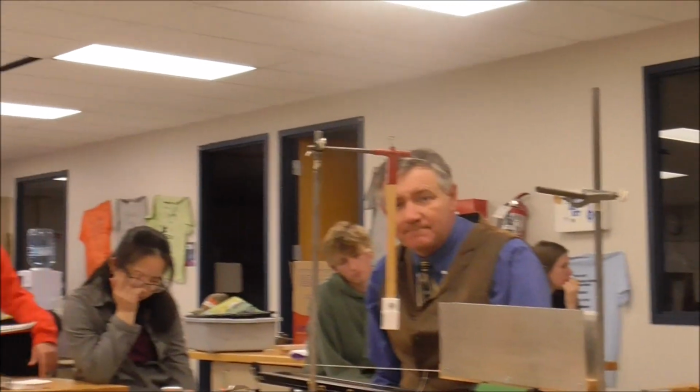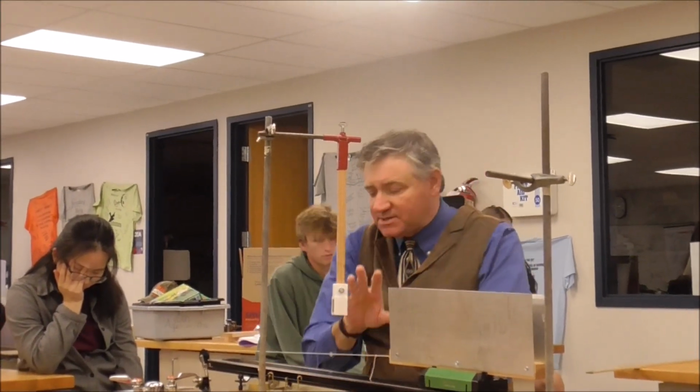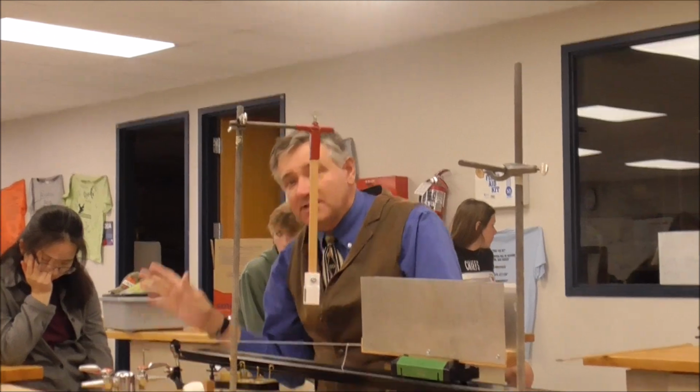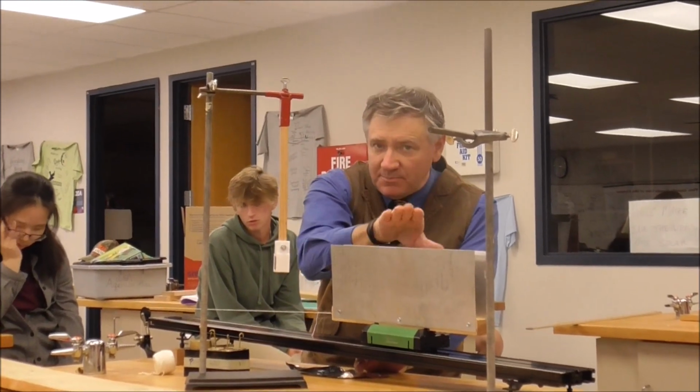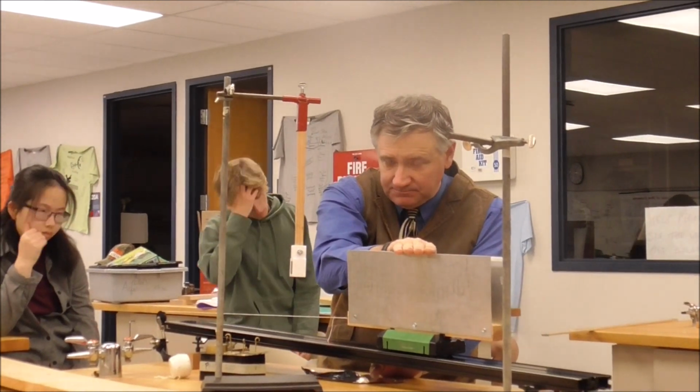For your force parallel on that one, to find it, would you use the whole entire mass? No, it's just this. The only time you divide by the total mass is when you're finding the acceleration. That force parallel is only based upon this.